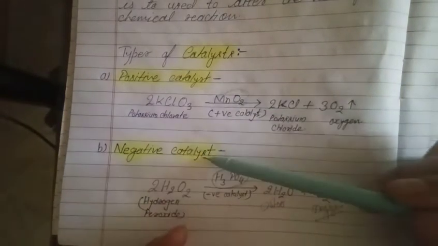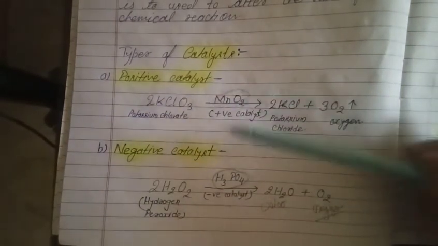What are the two kinds of catalyst here? Catalyst hota kya hai and how it acts with the reaction.